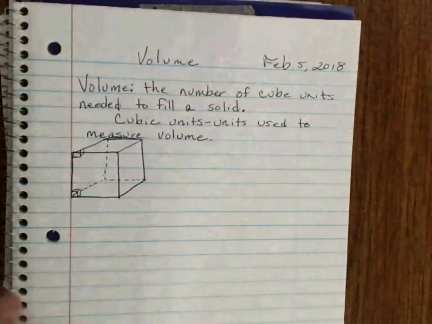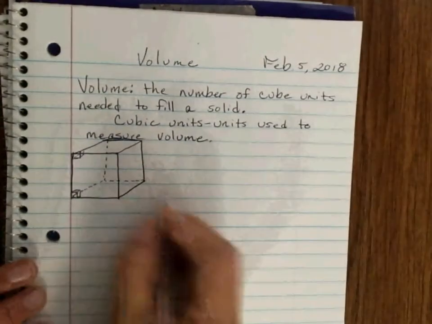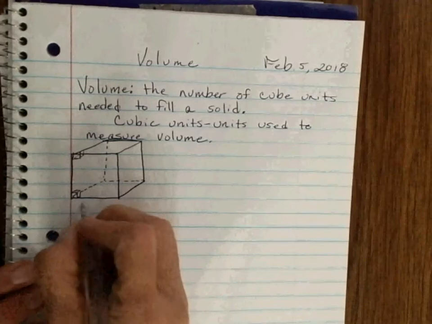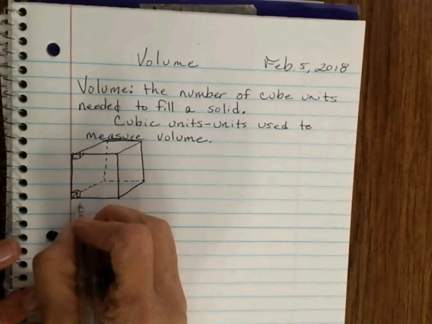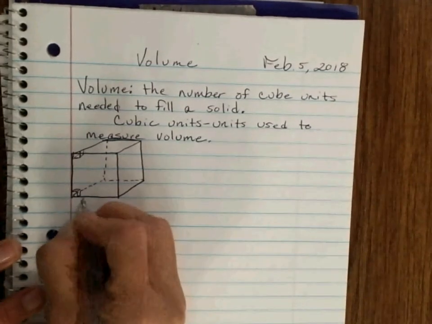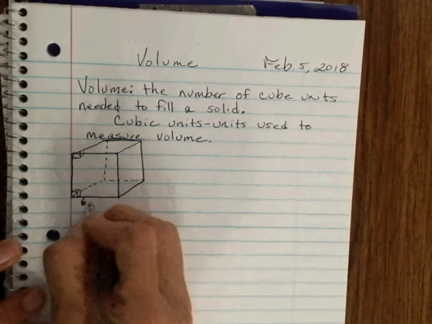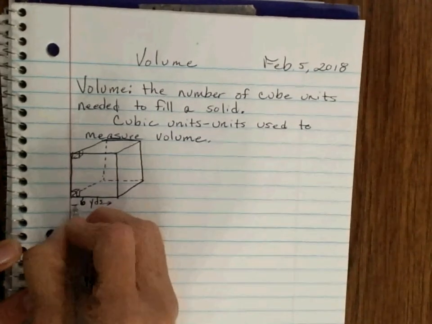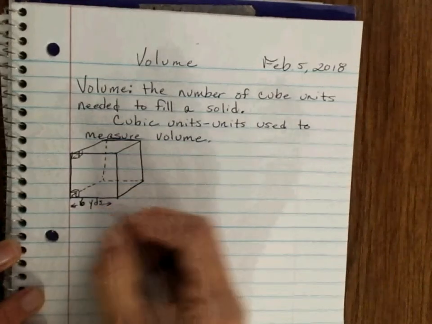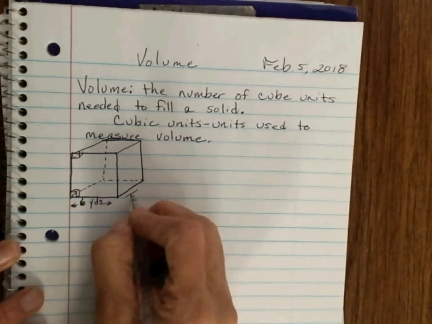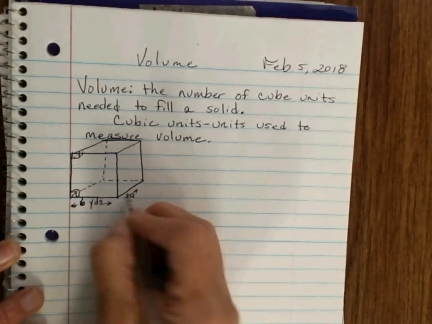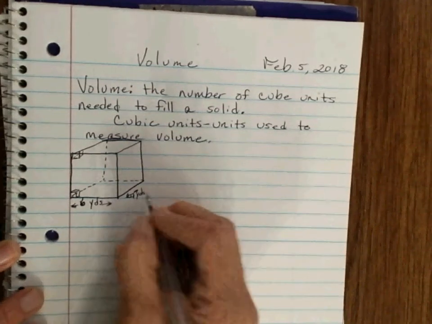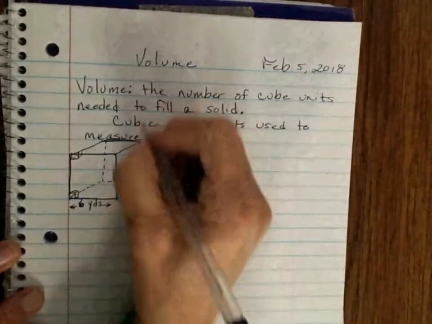Now let's assume that this figure is 6 yards across this way and 4 yards wide and 9 yards high.